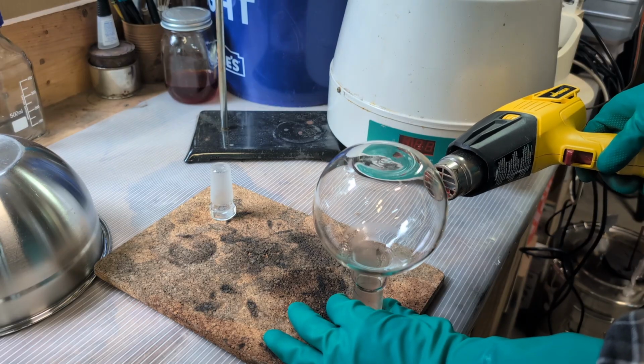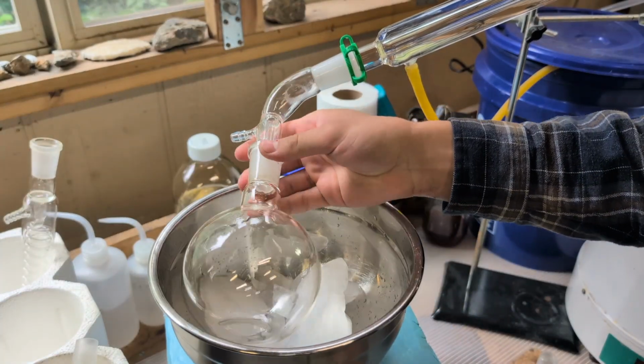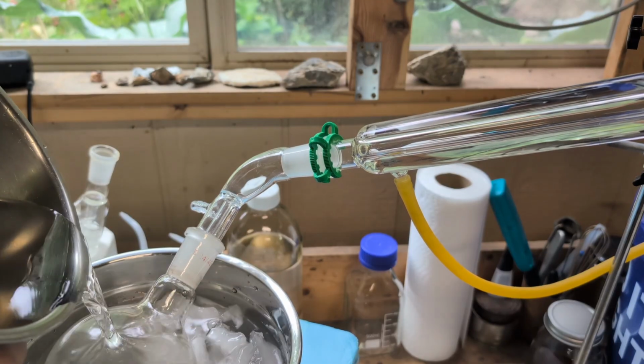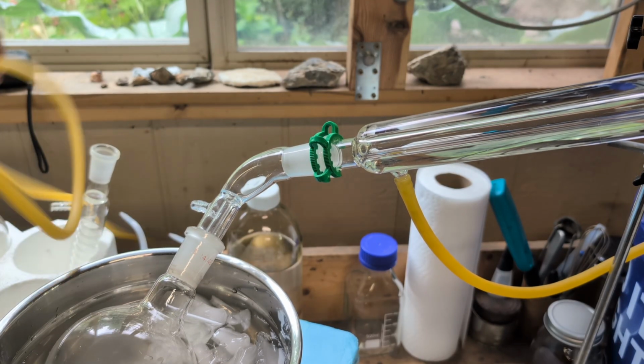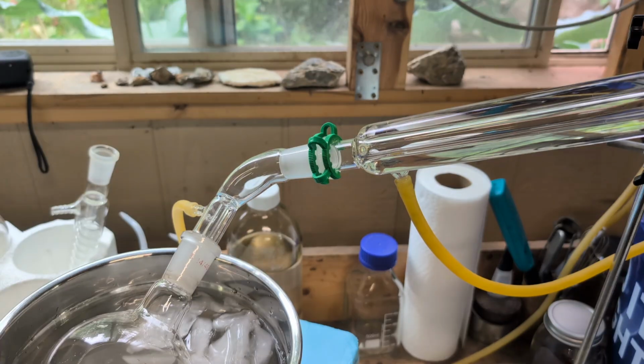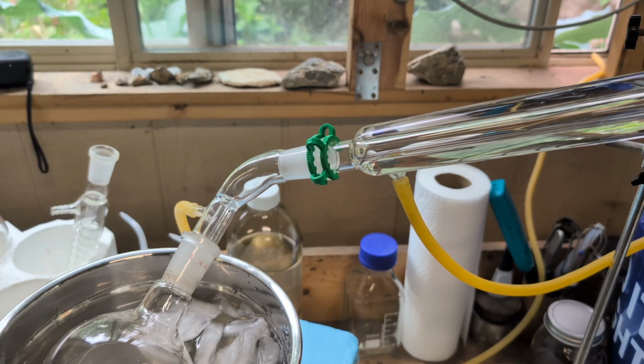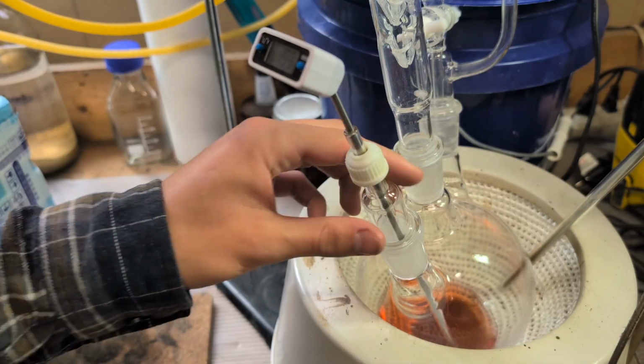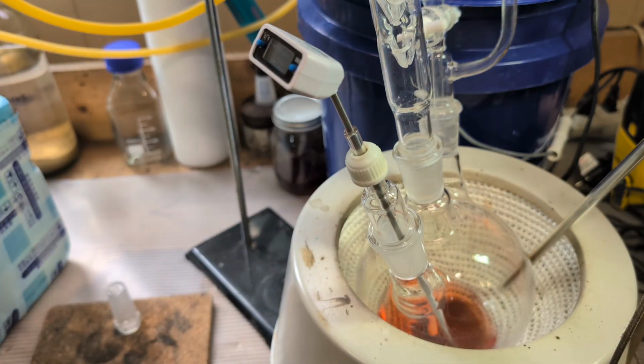The receiving flask is thoroughly dried and placed in an ice bath. I then attach a tube to the vacuum adapter and route it outside so any escaping ether vapors are vented out of the building. At the last second, I add a stirring bar and set the heating mantle to 130 degrees Celsius.